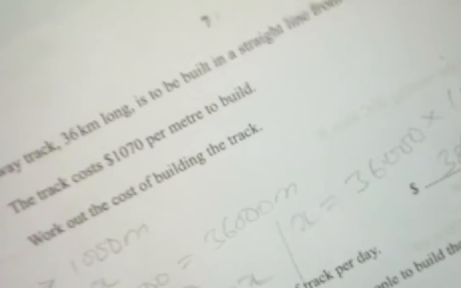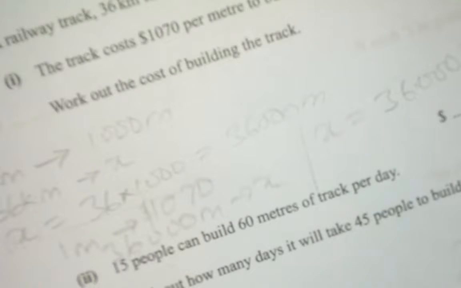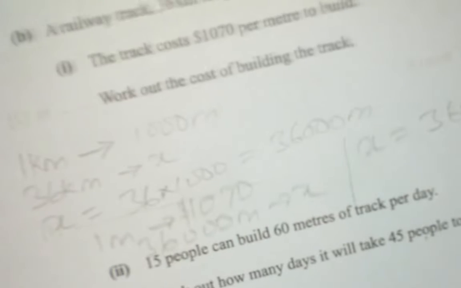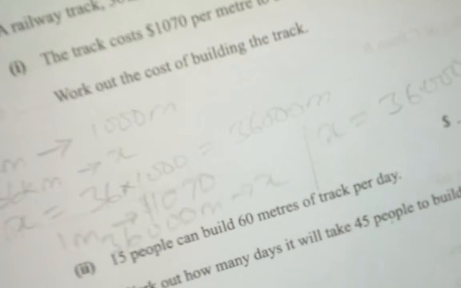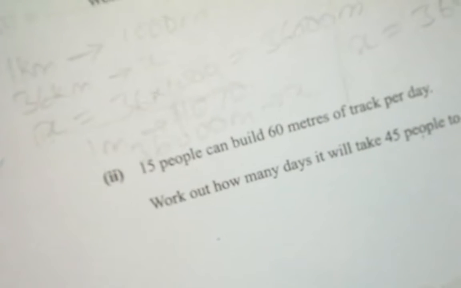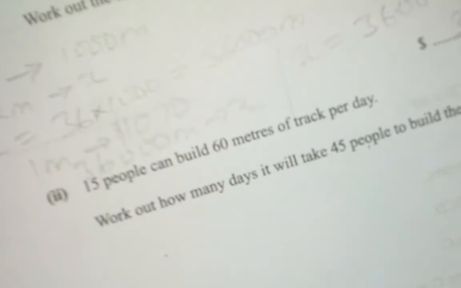So $38,520,000 will be the cost to build the railway track. I think that is that. Then the B, or the B2, that is B11 or BII rather.